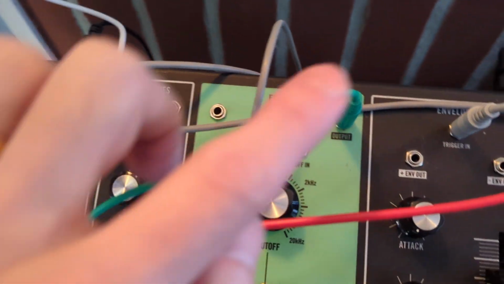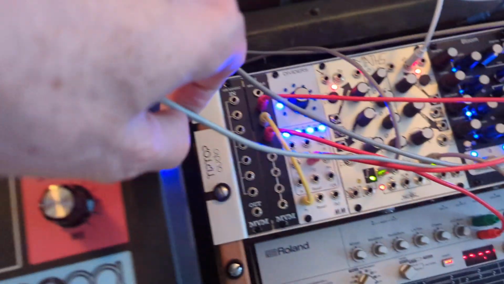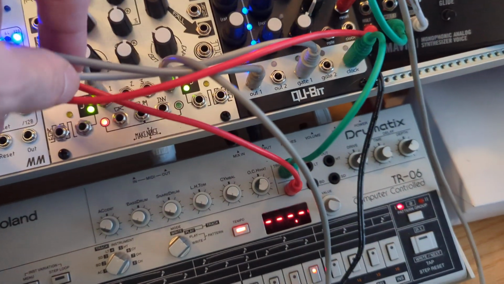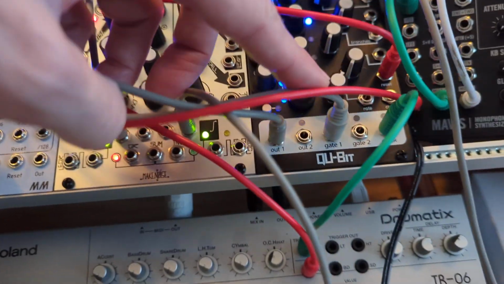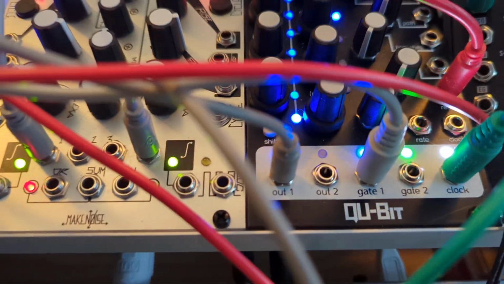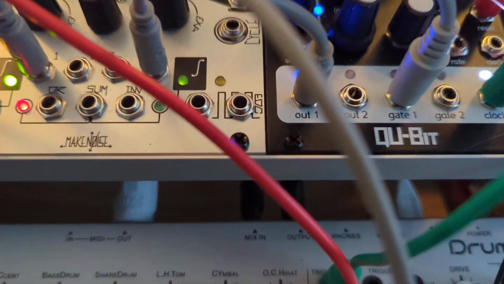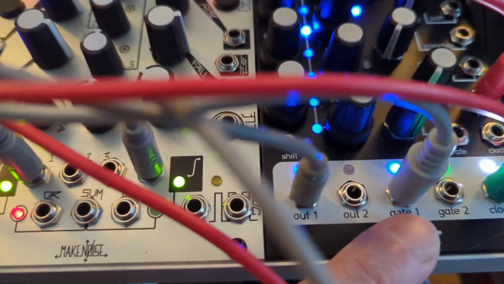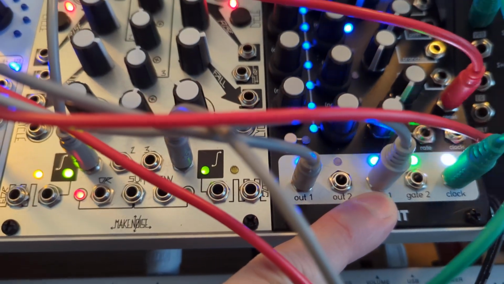Okay, great. We talked about this. This is trigger in. That's what's triggering each one of these events. And of course, that's coming from qubit bloom again. I gotta trace which one it is, so I have to look down here. It's coming from gate 1. So pitch is from out 1, and then gate 1 is the gate for number 1, channel 1.